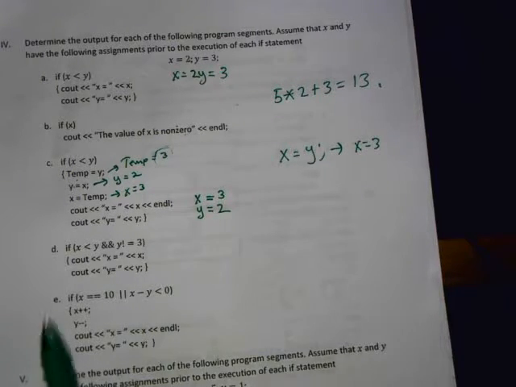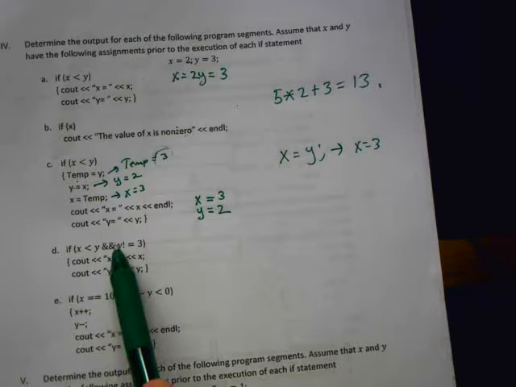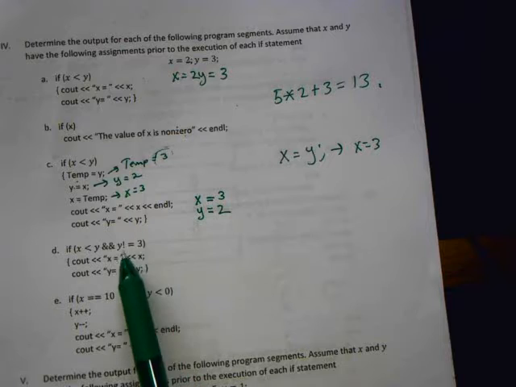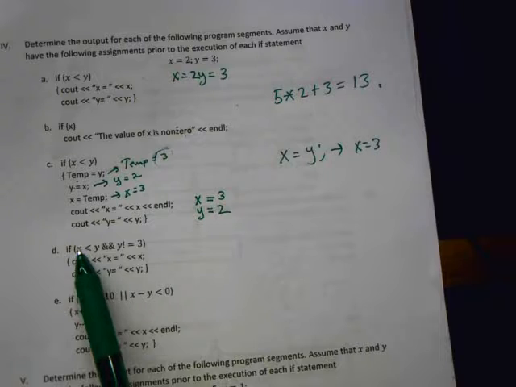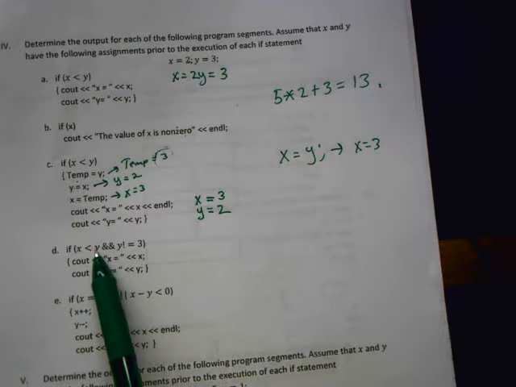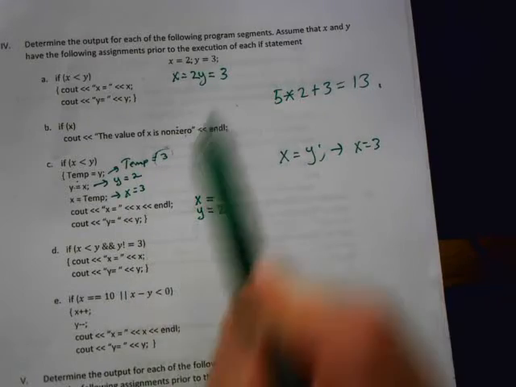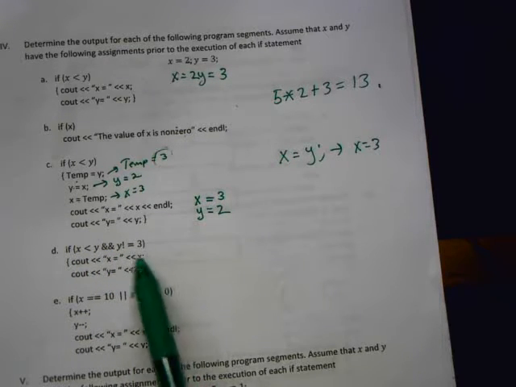All right, how about this line? If x is less than y, what's that symbol? That's the word and. So if x is less than y and y does not equal 3. So is x less than y? Yes. Is y not equal to 3? No. Y happens to be equal to the number 3, doesn't it? So what's this going to do? If x is less than y and y does not equal 3, the whole thing is false.